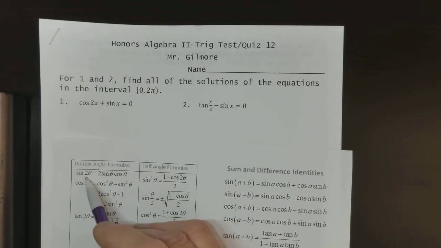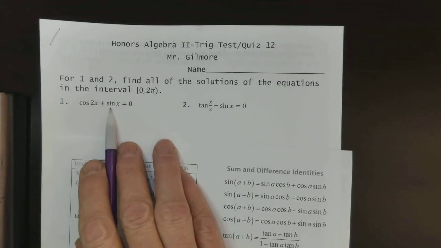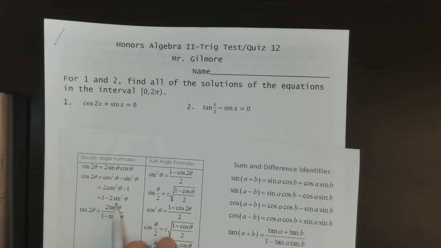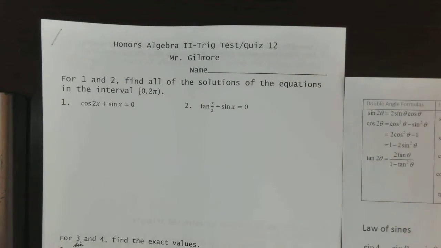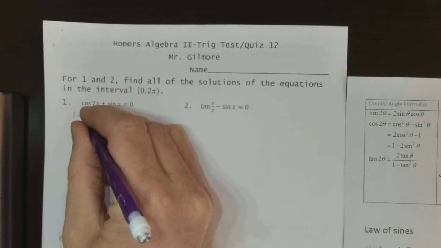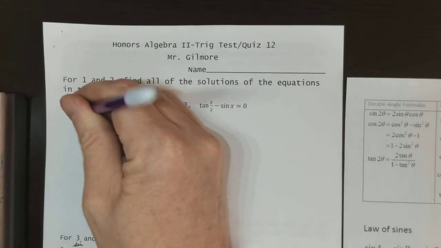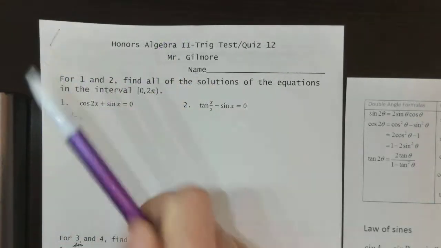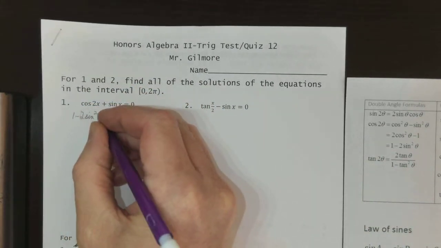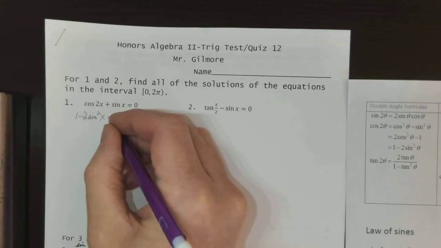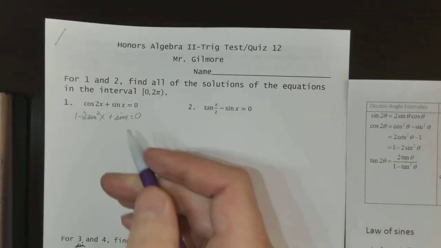Now, when I look at the formula sheet here, I've got sine x here. I had three choices here. I think I'll do the one that just has sine squared in it. And I'm going to replace cosine of 2x with 1 minus 2 sine squared x, and then plus sine of x equals 0. So we just have the one trig function here.